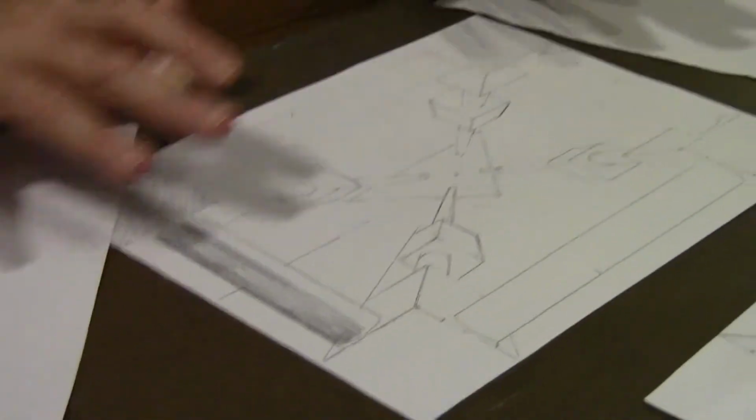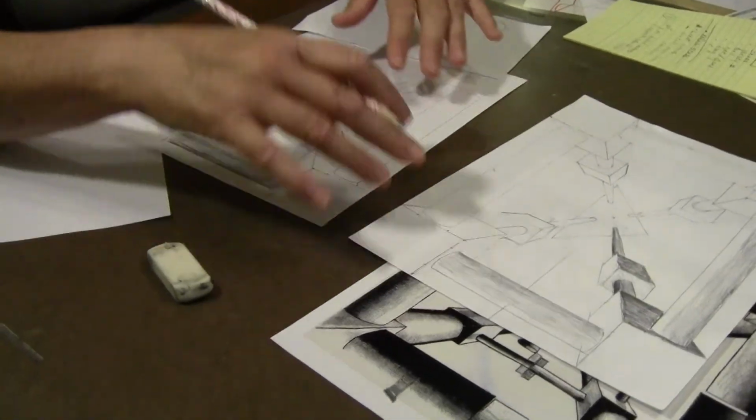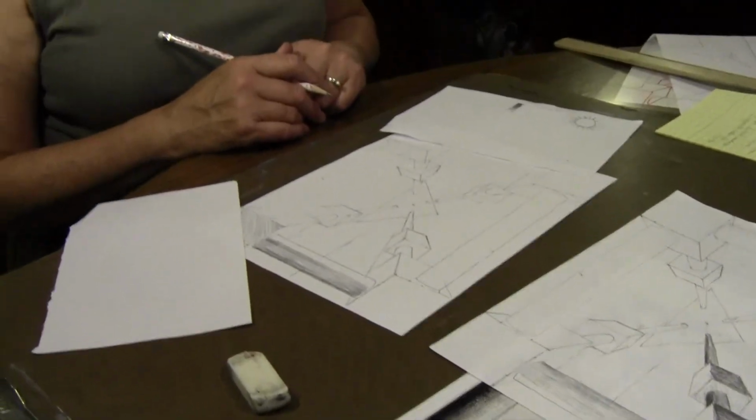All right, so we're going to shade all of our columns and all of our boxes first, and then we'll finish the inside of our drawing.